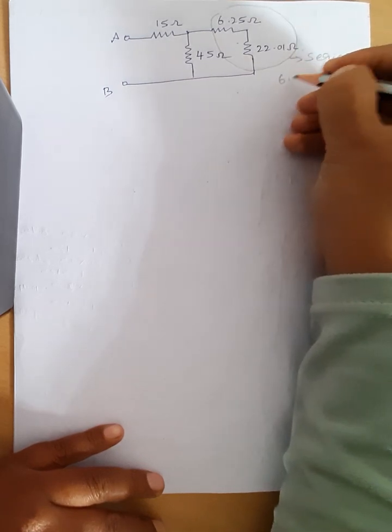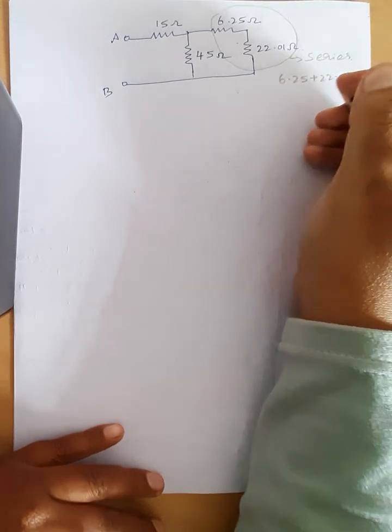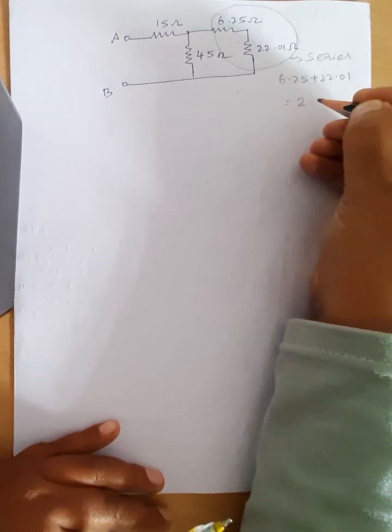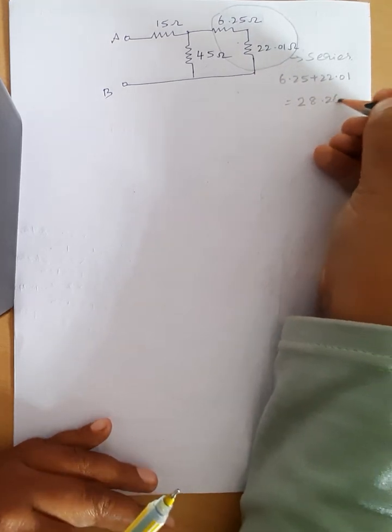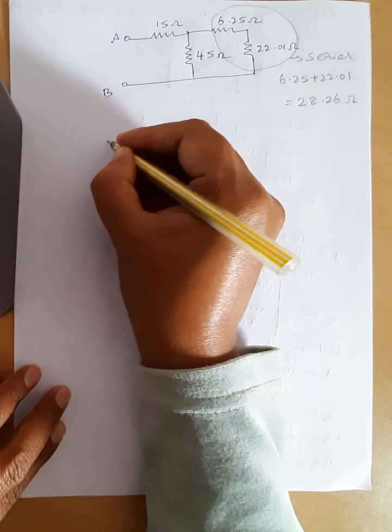So add both the resistances, 6.25 plus 22.01. You will get 28.26 ohms. Now again place the 28.26 ohms.